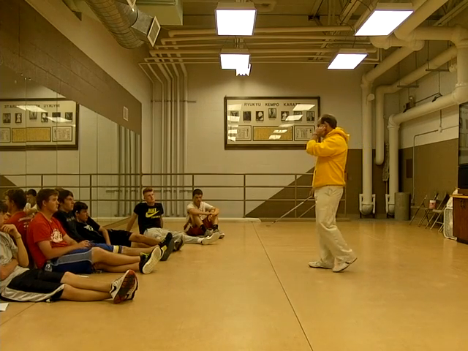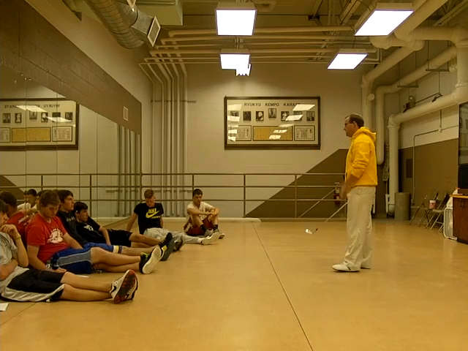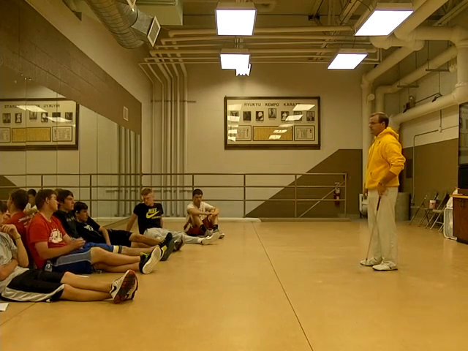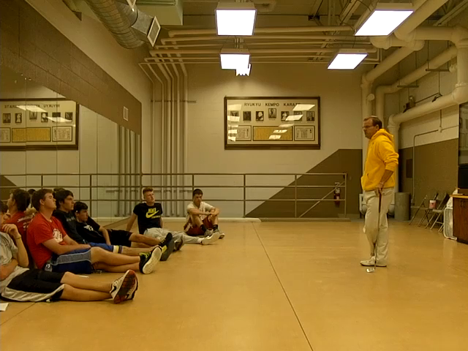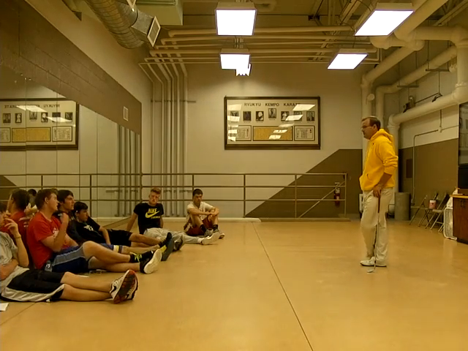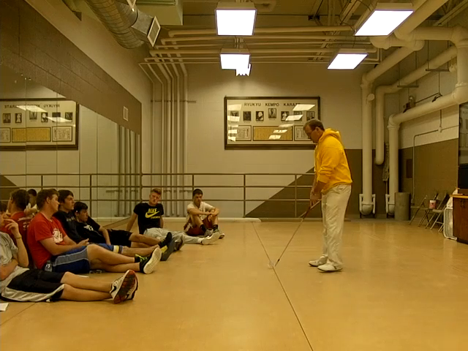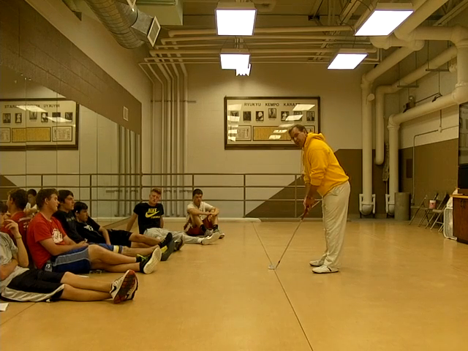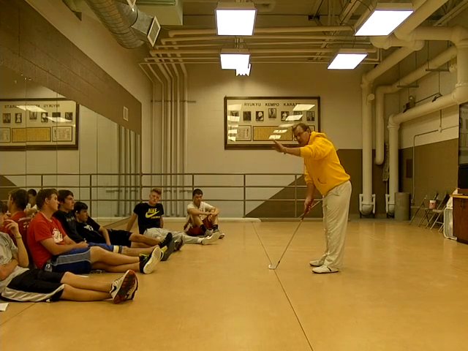When you're in your setup, if your eyes are too far inside the ball, what should your miss be, typically? This is just general. Right. Why's that? You're seeing everything to the right. Most times people aren't bending enough, and they look out like this. When I look, I'm looking this way.